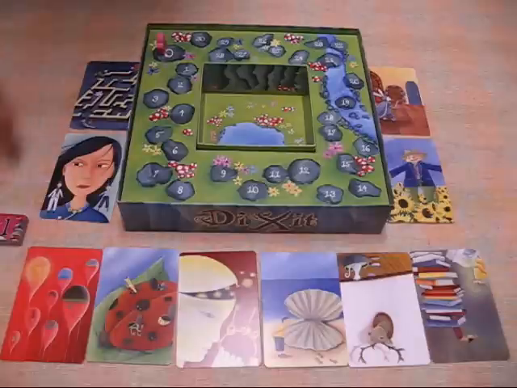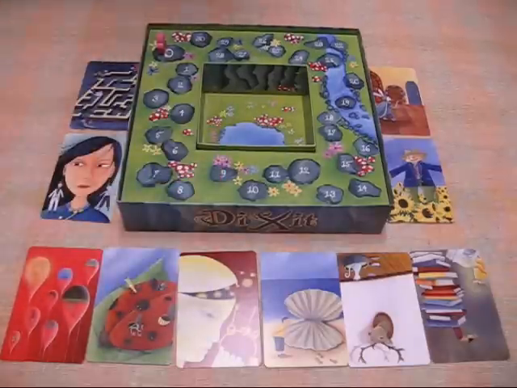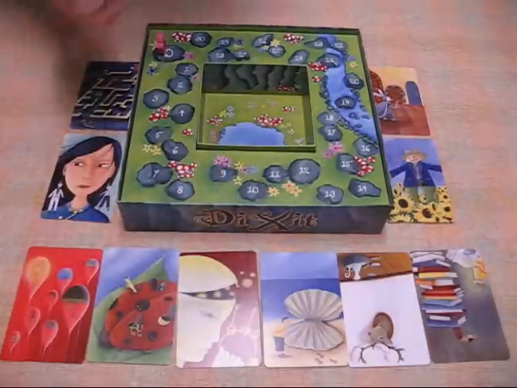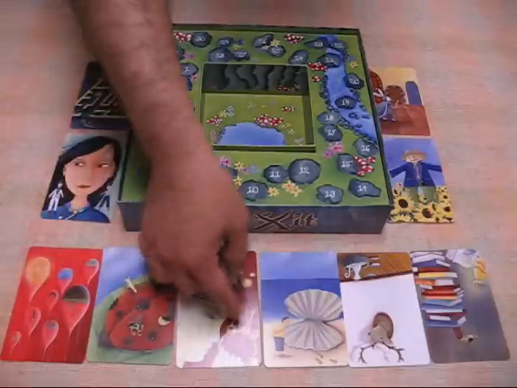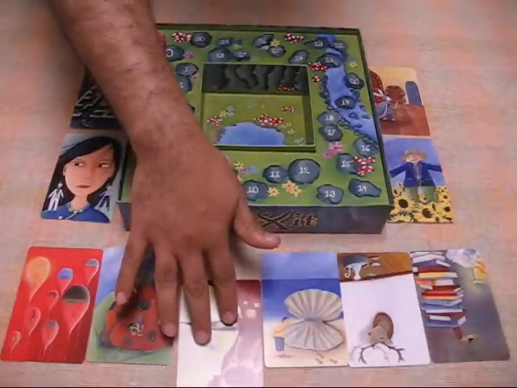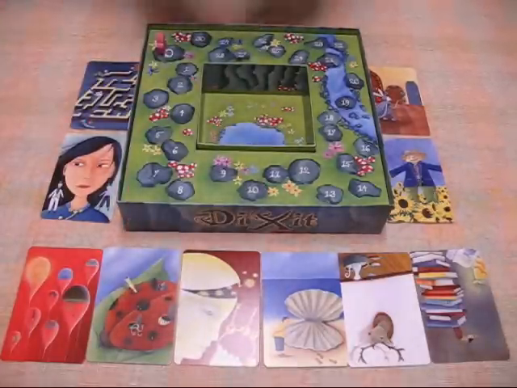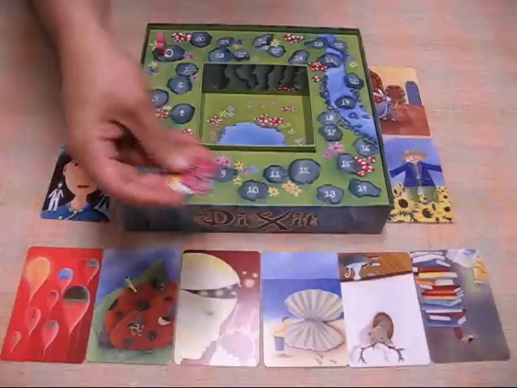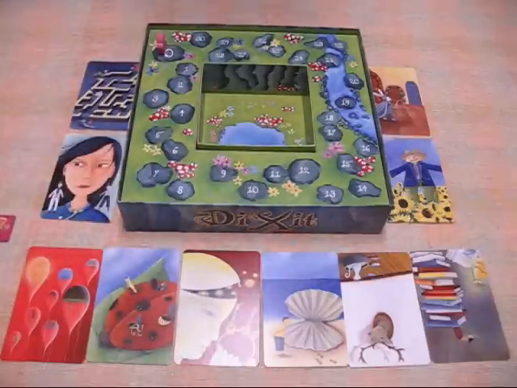The way voting happens is with these voting tiles. So let's say this was card number 1, 2, 3, 4, 5, 6. Let's say I thought that this card here was the storyteller's card, card number 3. I would take my number 3 voting tile and lay it face down in front of my play area.